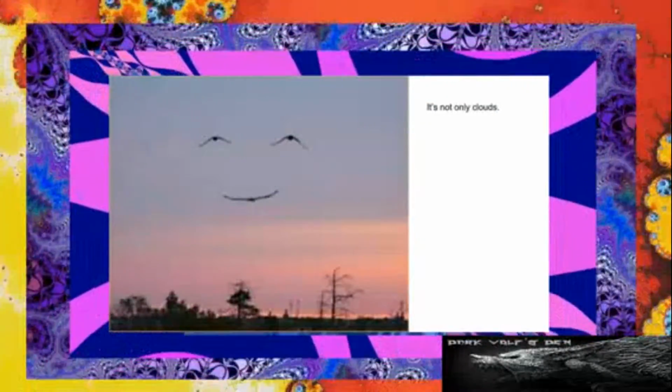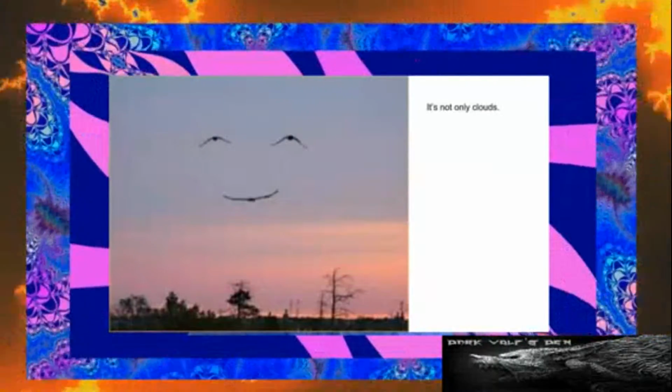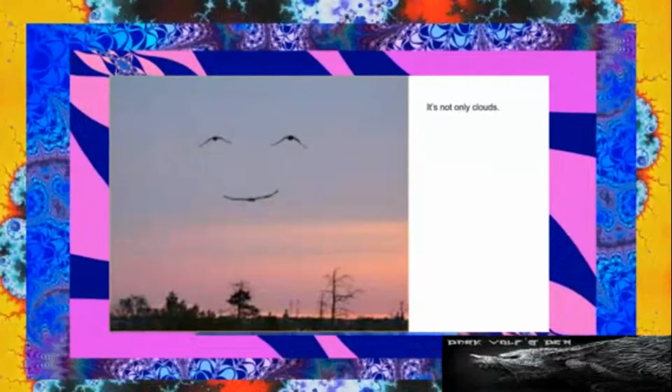And you ain't got to be clouds. Here's some birds, but it looks like a smiley face emoticon. Isn't that cool? The earth or the sky is smiling at me. You like that? Cheese!